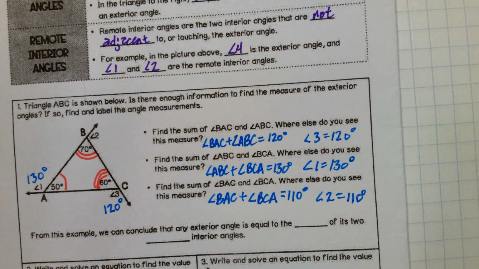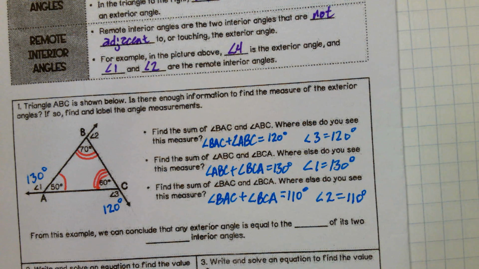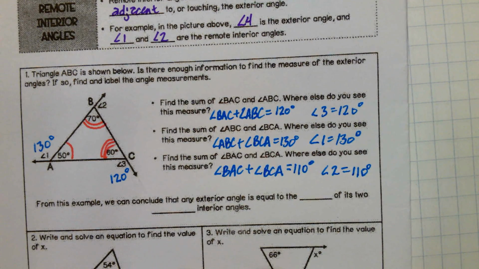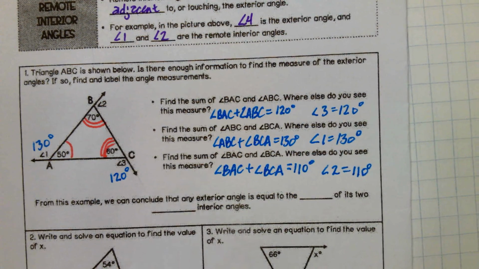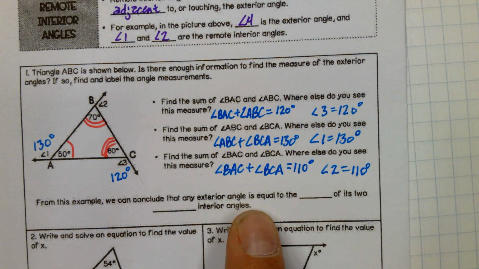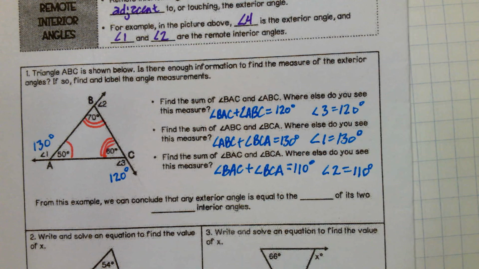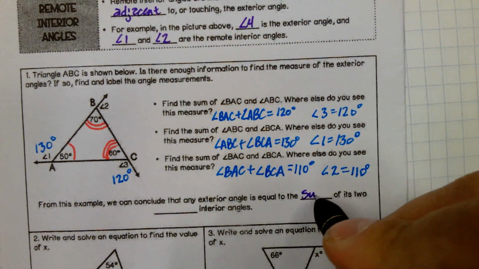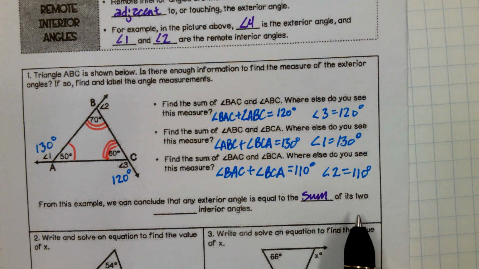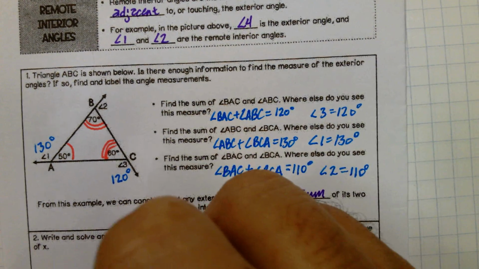Okay? So here's the big takeaway. We can conclude that any exterior angle is the sum of the two remote interior angles.